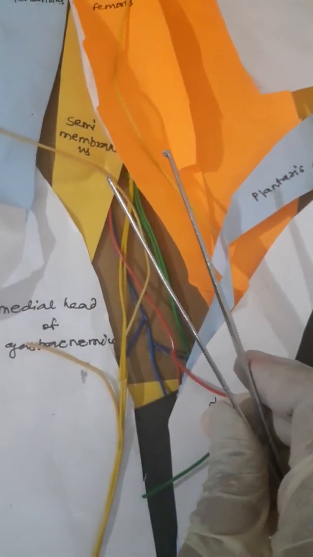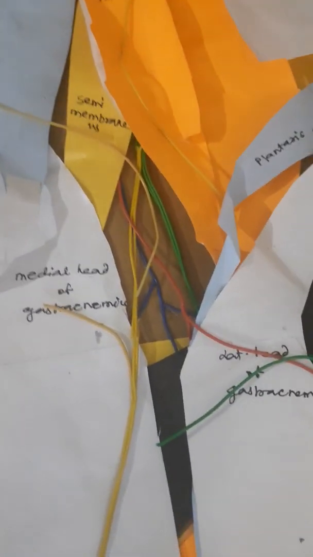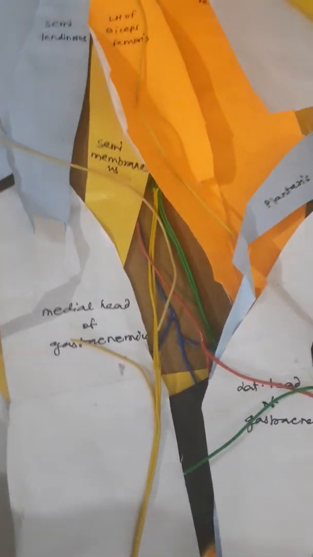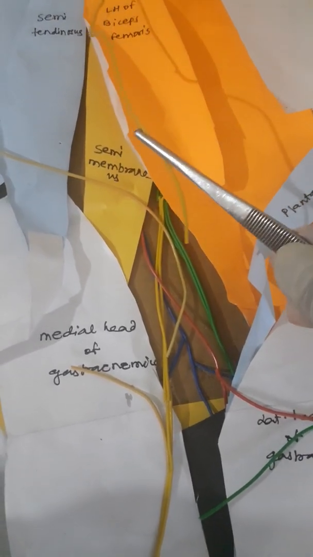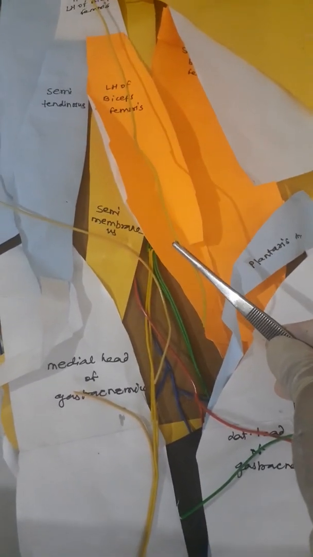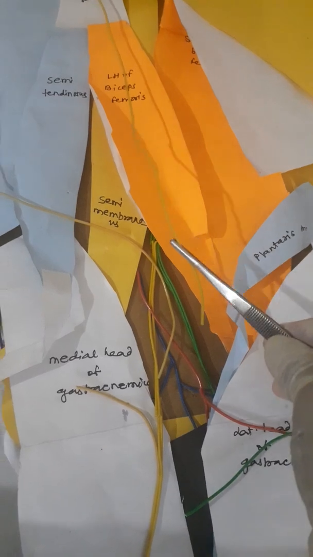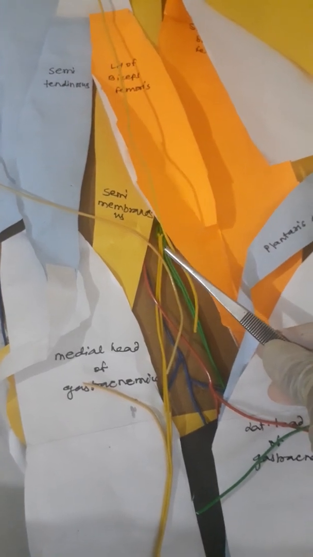Superficial fascia and the deep fascia. In the superficial fascia, there are many cutaneous nerves. This one is the posterior cutaneous nerve of thigh. On the posterior aspect of the thigh, this is the posterior cutaneous nerve of thigh, a direct branch from the sacral plexus. So this lies in the superficial fascia of the popliteal fossa region.